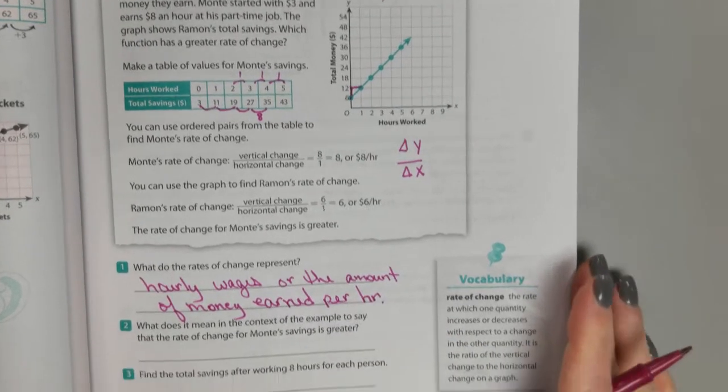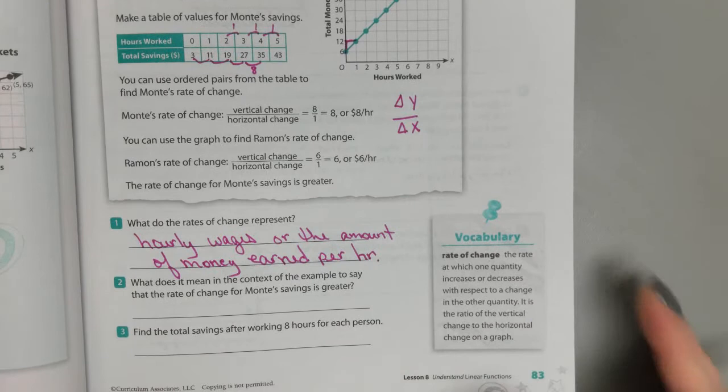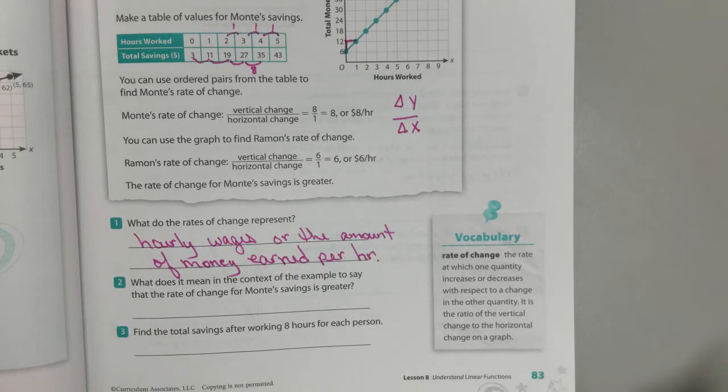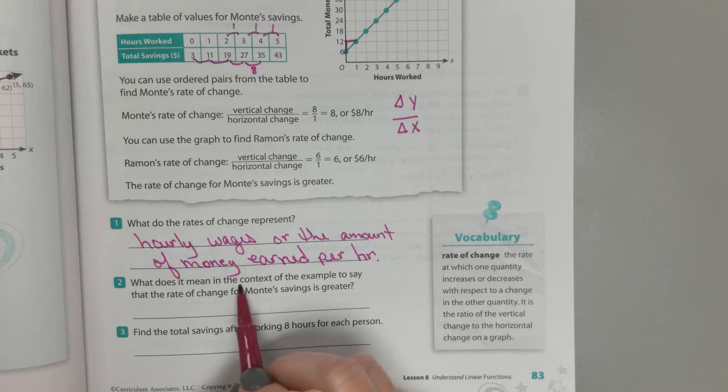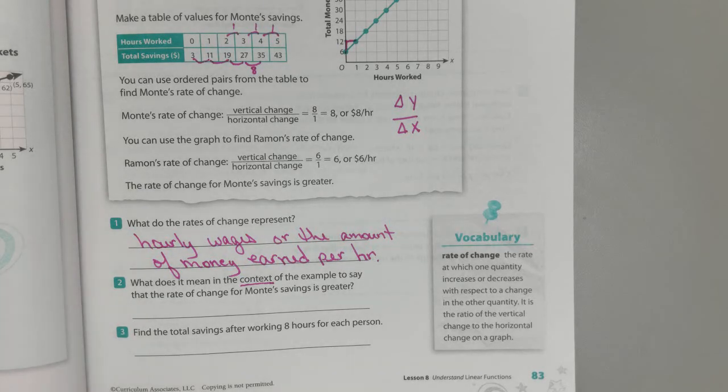All right, then number 2, it says, what does it mean in the context of the example to say that the rate of change for Monty's savings is greater? And remember, this context, that's where you still seem to struggle. When we took our quiz last week, some of you still did not explain in the context of the problem, what did the rate of change mean, or what did the initial value. You've got to make sense of those numbers.